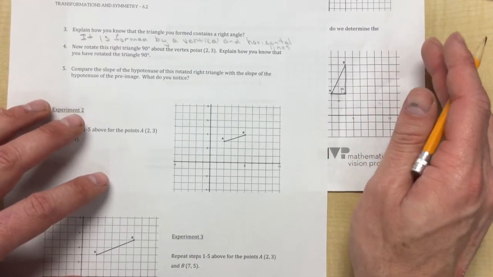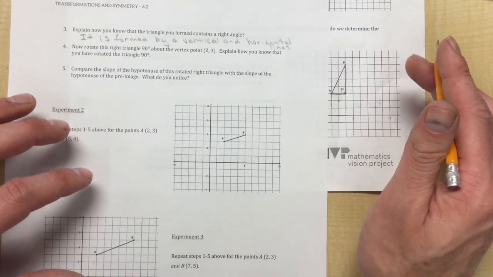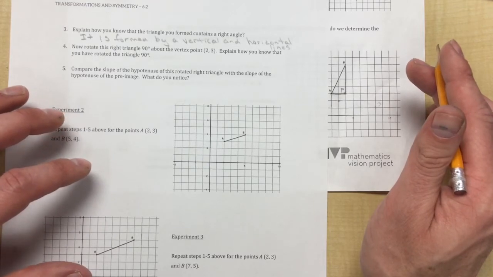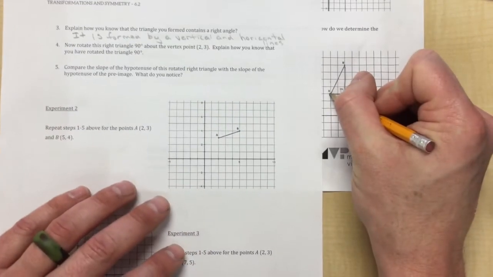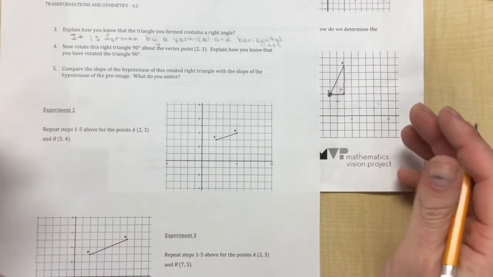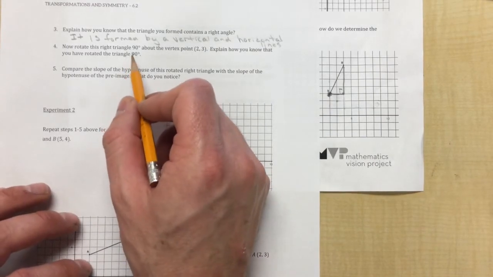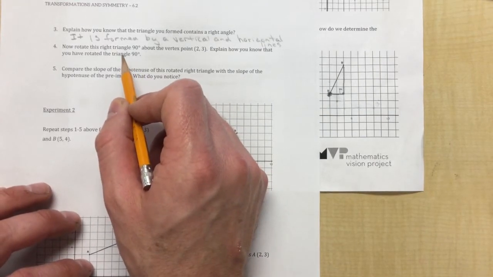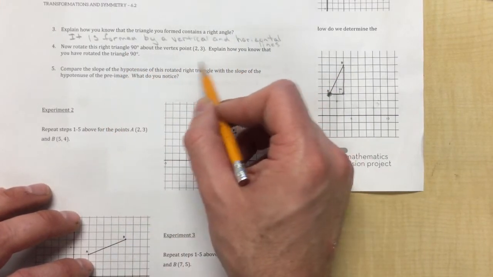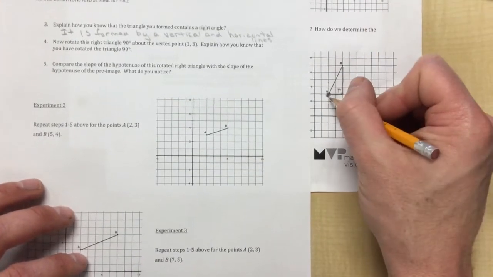Number 4, rotate the triangle 90 degrees about the vertex point (2, 3). Explain how you know that you've rotated the triangle 90 degrees. Okay, this is the part where it gets a little tricky. So the point (2, 3) is right here, so go ahead and put a heavy dot on it. Now, it doesn't say whether or not you should rotate it clockwise or counterclockwise, so let's just go with clockwise for today. So this triangle is going to move in the clockwise direction 90 degrees.